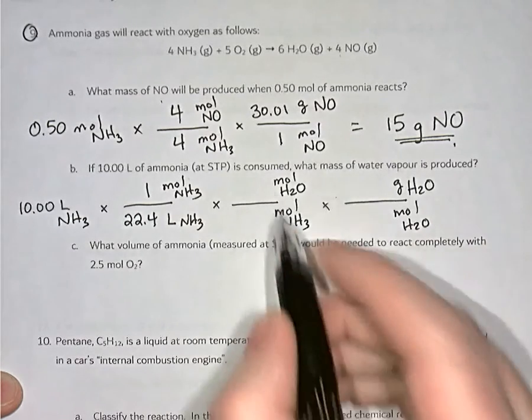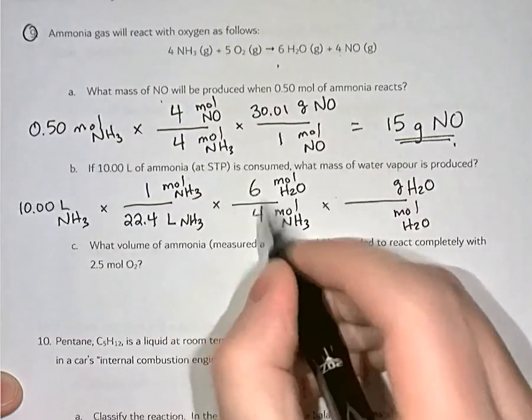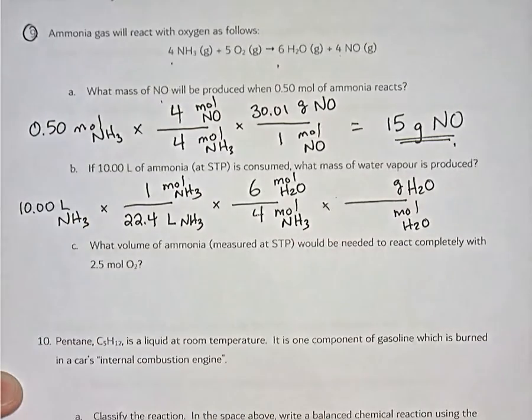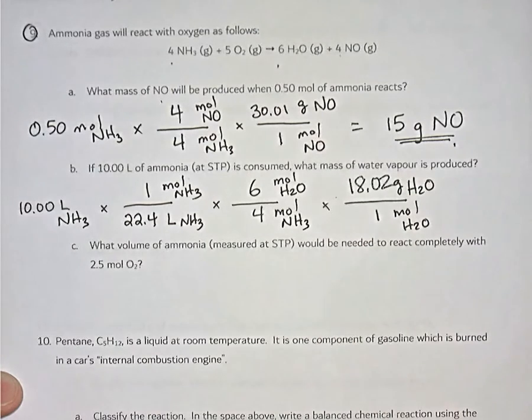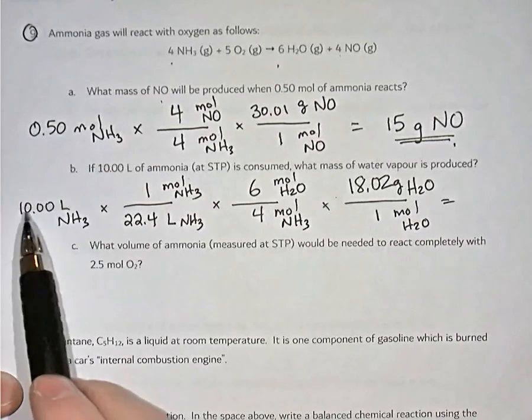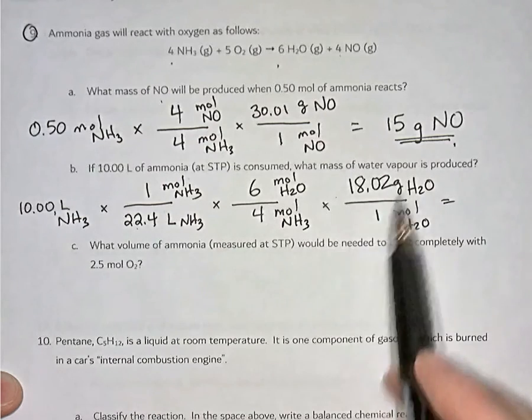So from the balanced equation, 6 moles of water come from 4 moles of ammonia. Those are the coefficients in the balanced equation. And over here, 1 mole of water, the molar mass from the periodic table, is 18.02 grams. In my answer, I've got 4 digits here, 3 digits here, and 4 digits here.